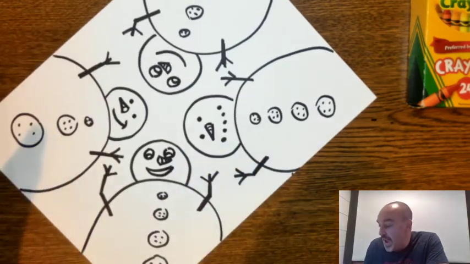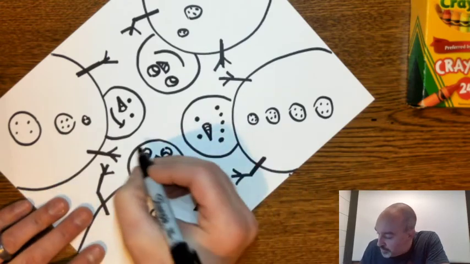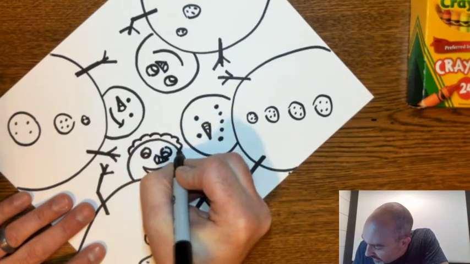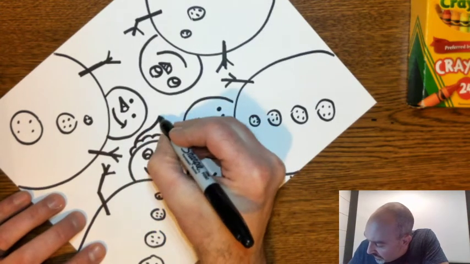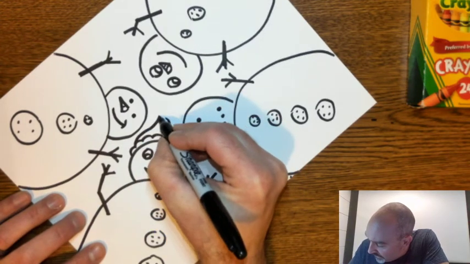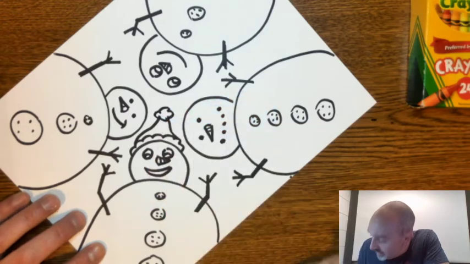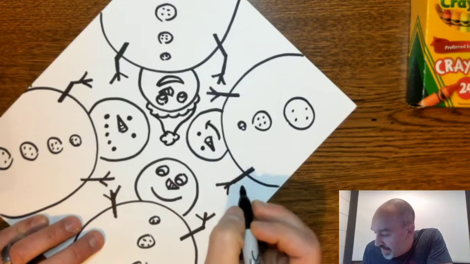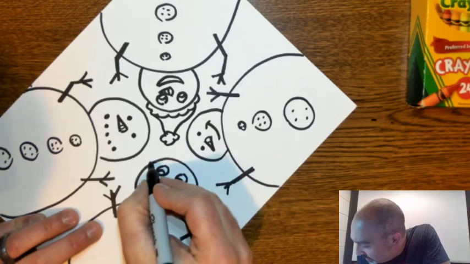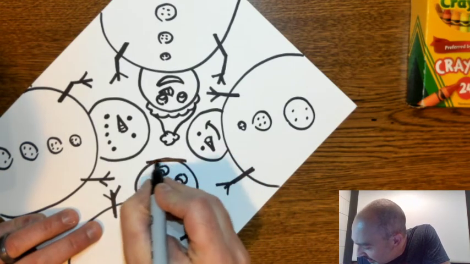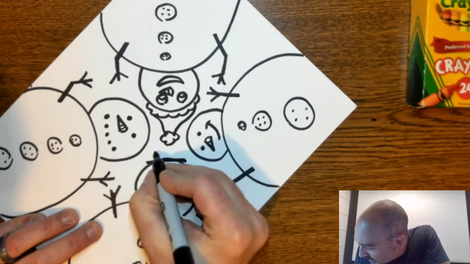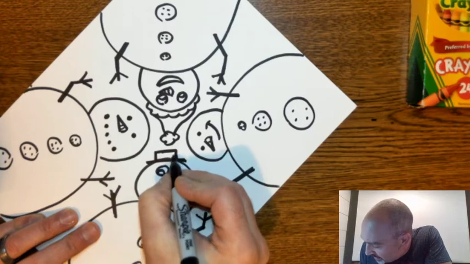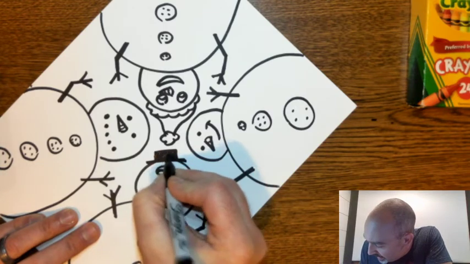Okay, I could add hats to a couple if I have room. I can't do it to all of them, but maybe this one here. I'll add like a little winter hat. Okay, maybe this one has a tiny little top hat. I have a little bit of room. Maybe I can squeeze a little top hat off to the side here. There we go. A little top hat off to the side. I can color that in black.